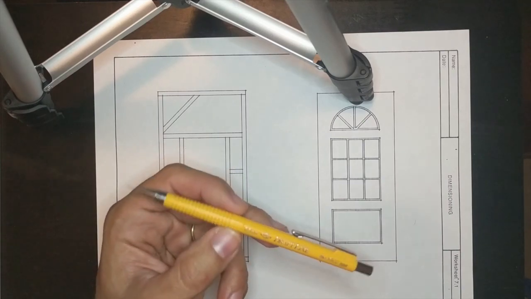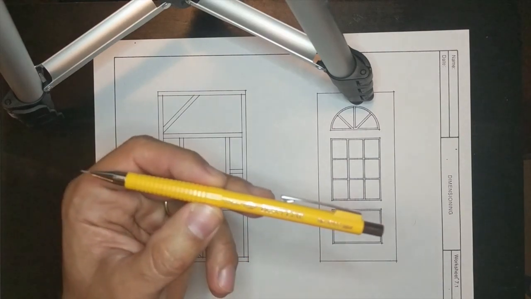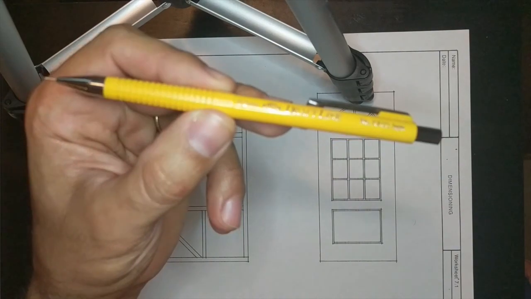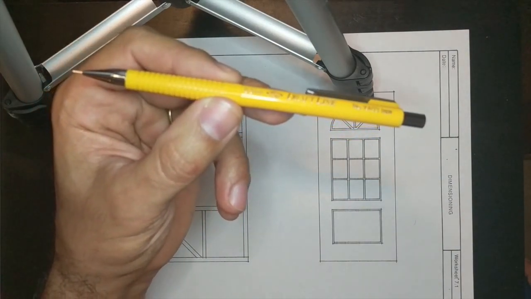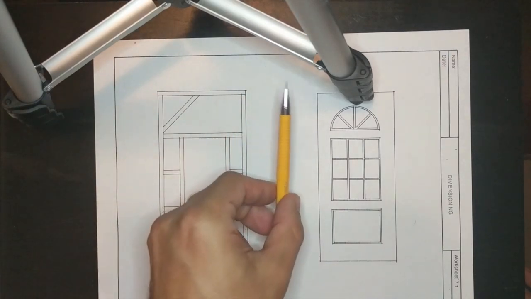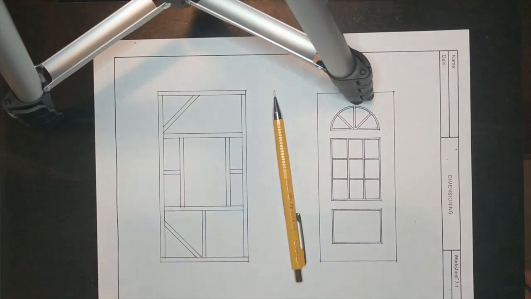This is a 0.3 millimeter. I don't know if you can see that, but 0.3 is what I prefer to use. If you can use 0.5, that's great. 0.7 is pretty thick. So you can get yourself a 0.5 millimeter mechanical pencil. That's probably going to work best for you there. So I've got my drafting pencil or mechanical pencil.